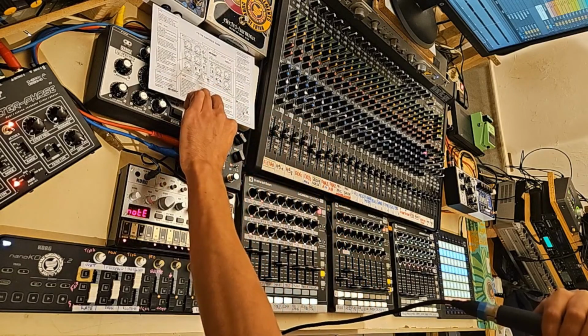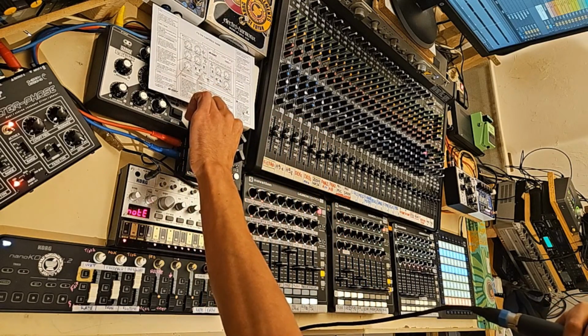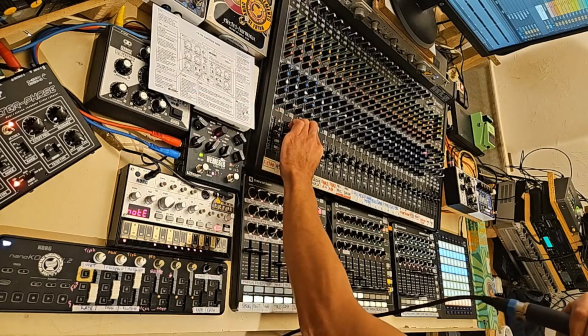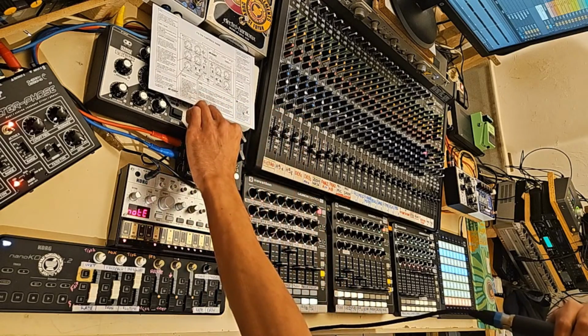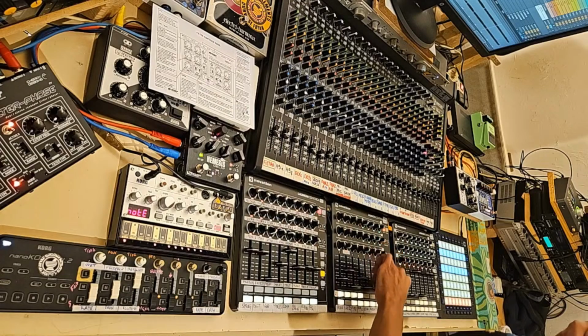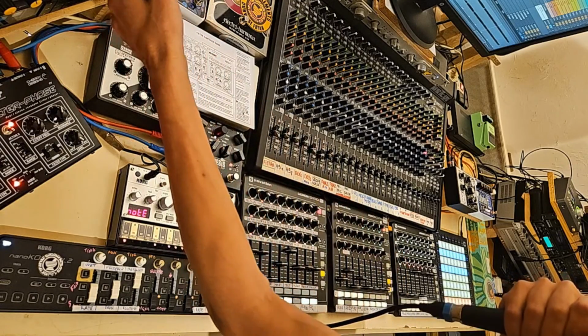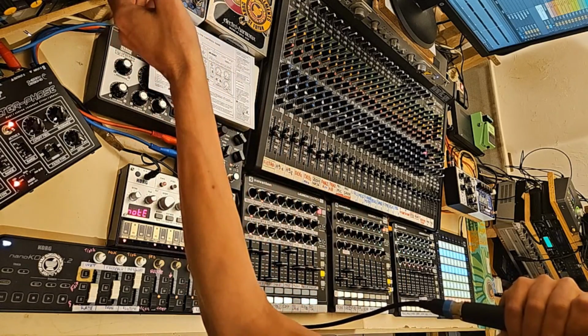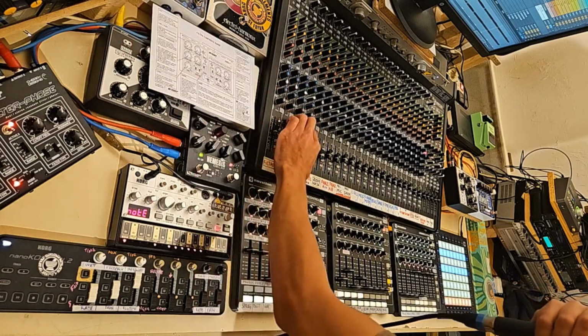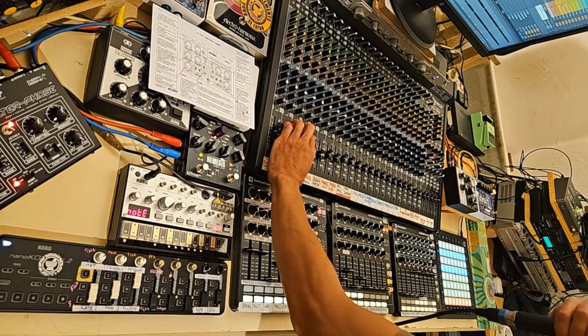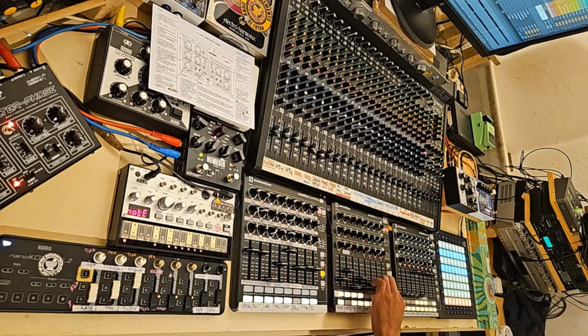In this case, I'm going down in pitch with this one. Okay. And pitch effects, by the way, are pretty cool with the drums.